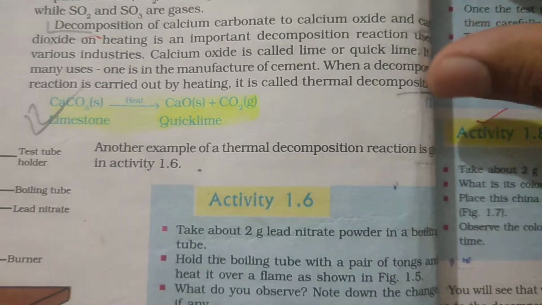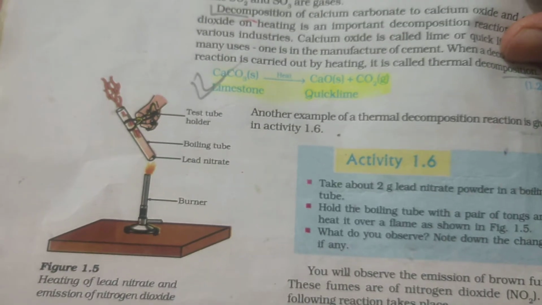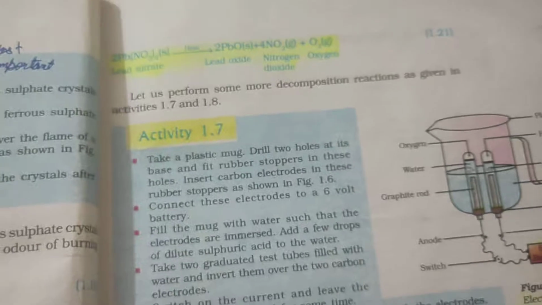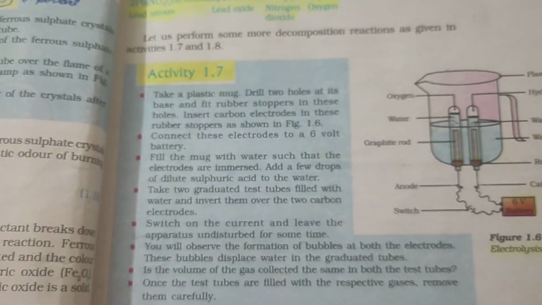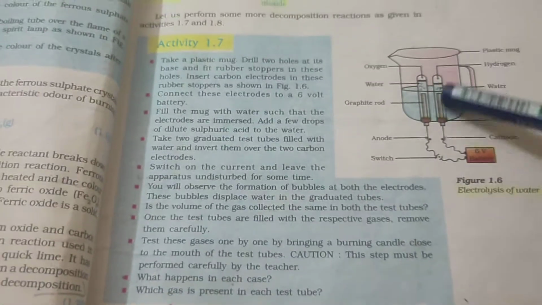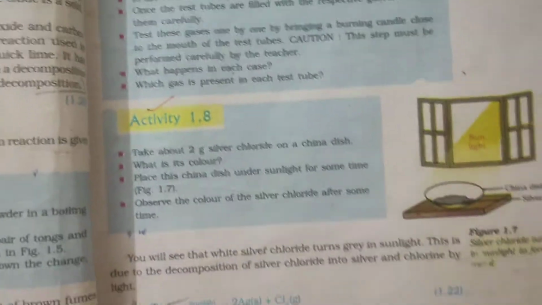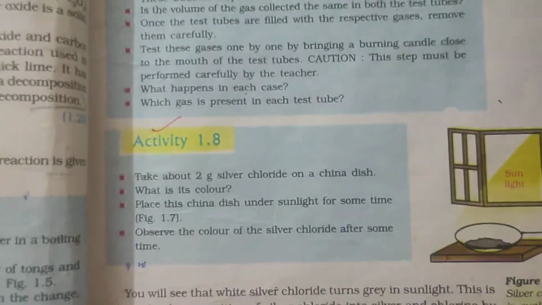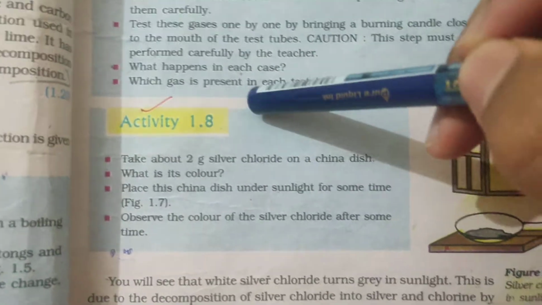Another example of thermal decomposition reaction is given in activity 1.6. Now you can read this example just to clarify the previous definitions again. And now this is an activity you can read by yourselves. These activities are actually somewhat important from the examination point of view, as they are mostly asked in examinations. But we will read this activity 1.8.